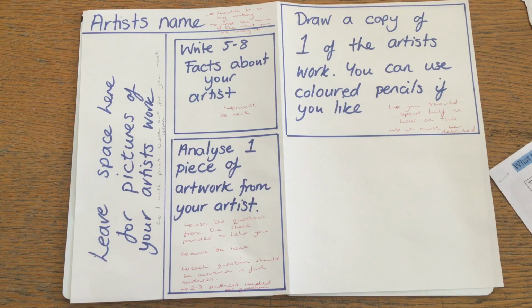So I've put here, leave space here for pictures of your artist's work. Somewhere on this double page, you need to leave a space for your artist's work, so pictures of your artist's work. It doesn't necessarily have to be here. It can be in another place if that fits in better with your work.